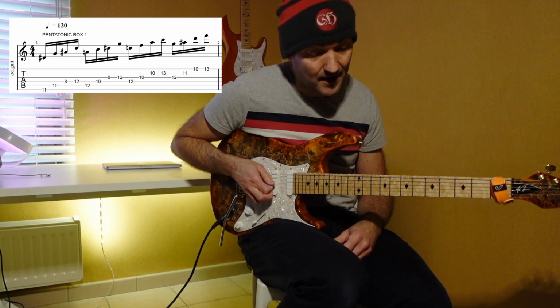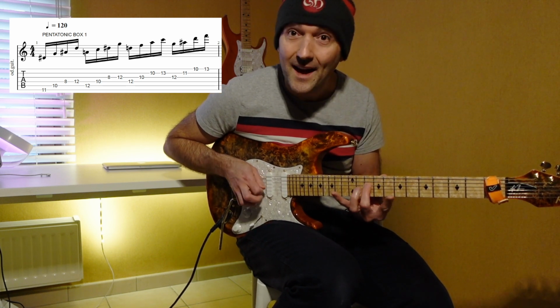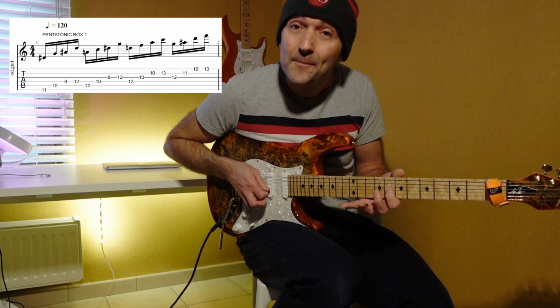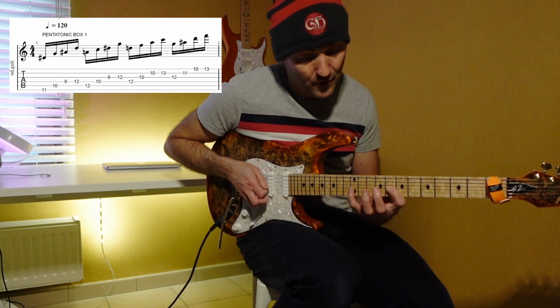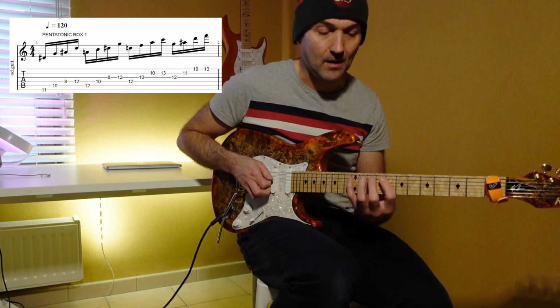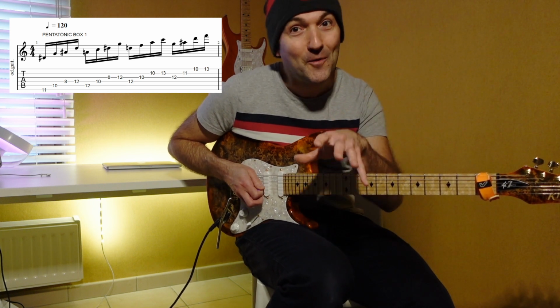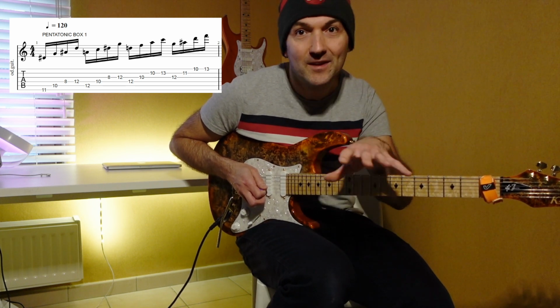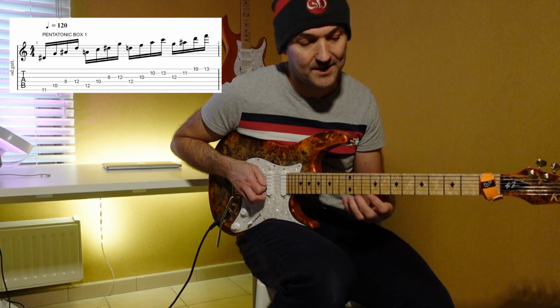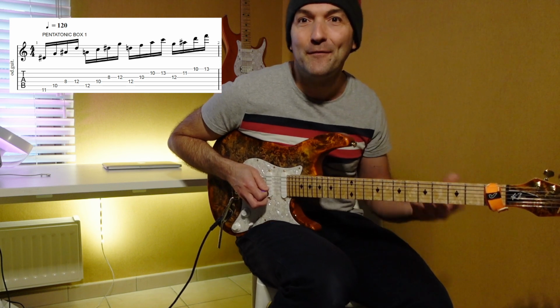C Dorian, next 3 strings. We get the 3rd note of that pattern, the 2nd note of that pattern, 1 string lower, and the 1st note of that pattern, 1 string lower, and then the 3rd note on that same string. It does not matter how the arpeggio is called right now. I don't care. This is a practical lesson for you guys to find new shapes that get you in that fusion world.